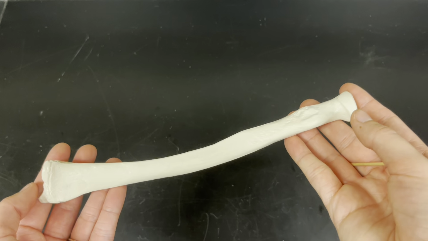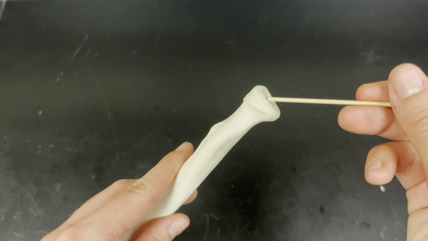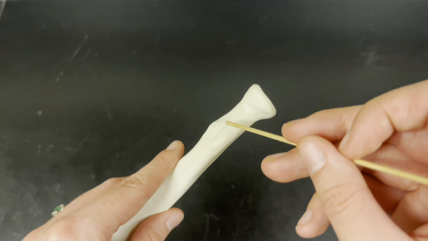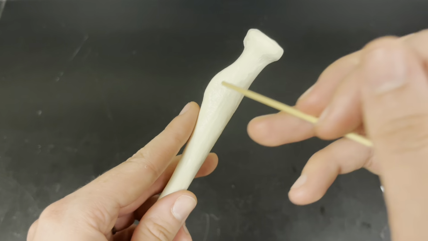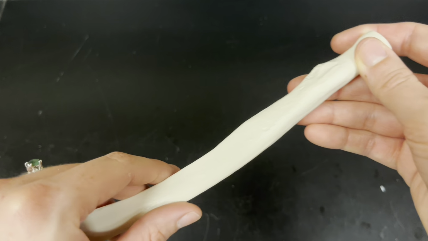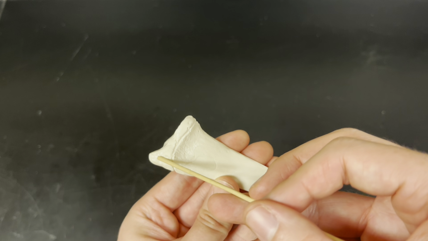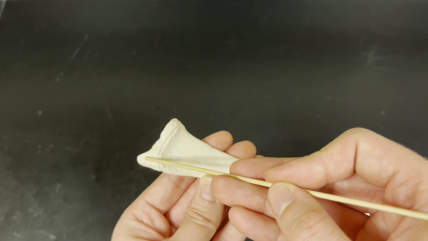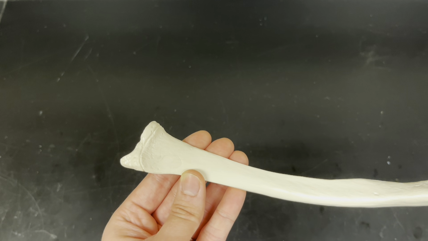Next, let's go ahead and talk about the radius. Starting up top here, this is going to be the head. We're going to have the neck right here, and then this part of the bone is going to be our radial tuberosity. You can see it sticks out a little bit and is a bit more rough than the other parts of the bone. Down here, we're also going to have a styloid process. And again, this is important, styloid process of the radius or styloid process of the ulna. Both are very important to note.